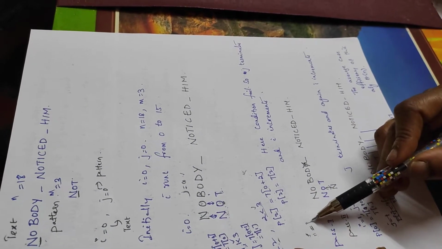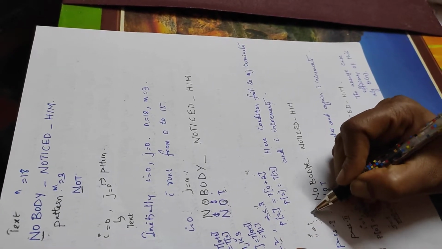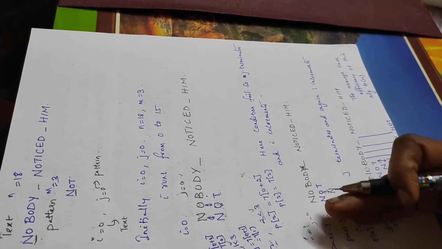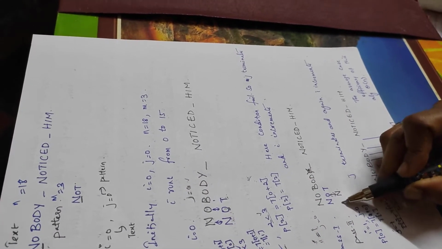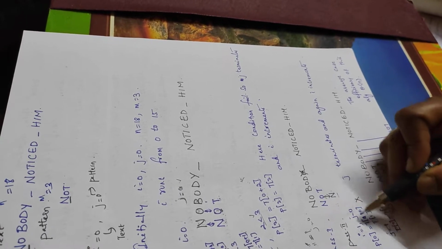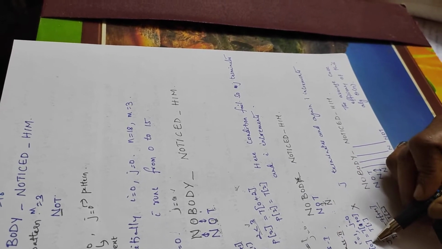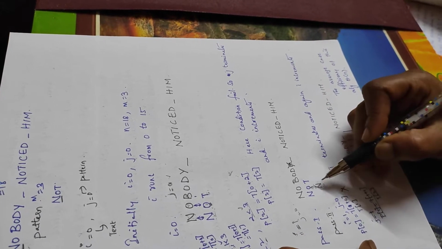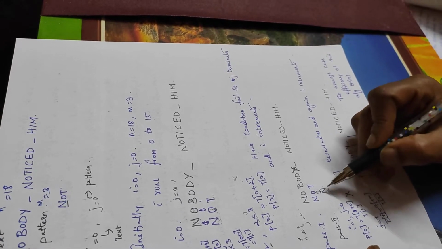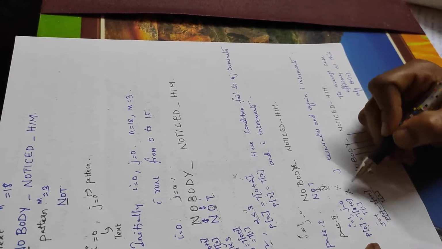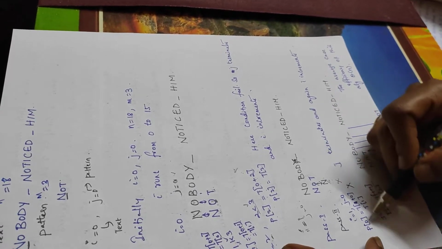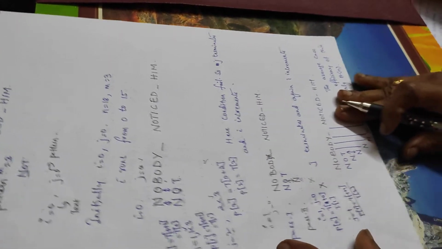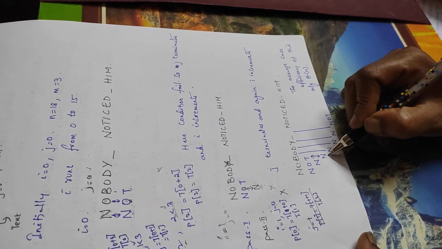Now when i becomes 1, j again starts from 0, so the pattern is shifted one position to the right. Again it takes p of 0, which is the first character, n. Now n is compared with o. Both are not matched, so j is not incremented and it terminates. Again it comes outside of the j loop, and i gets incremented, so it takes the next position.